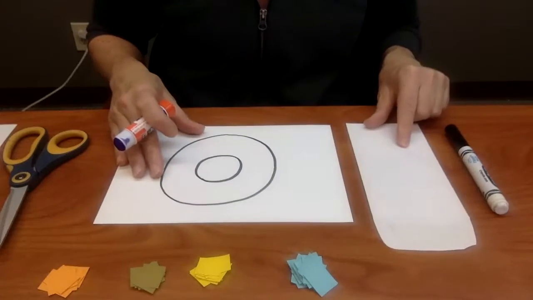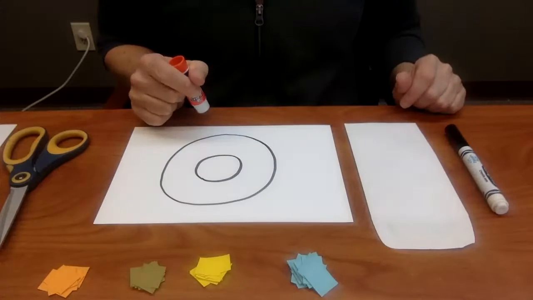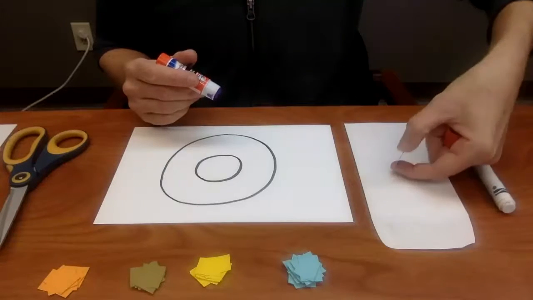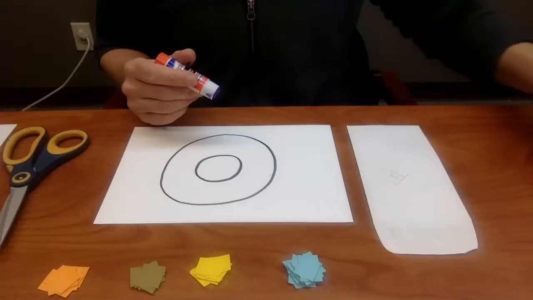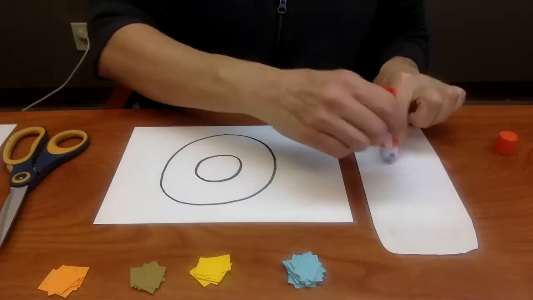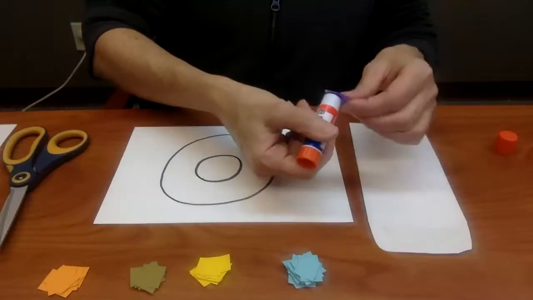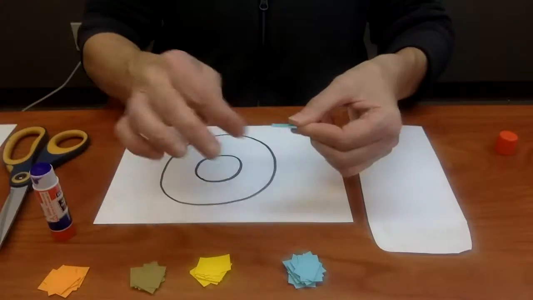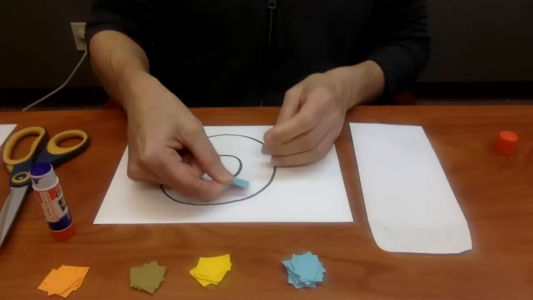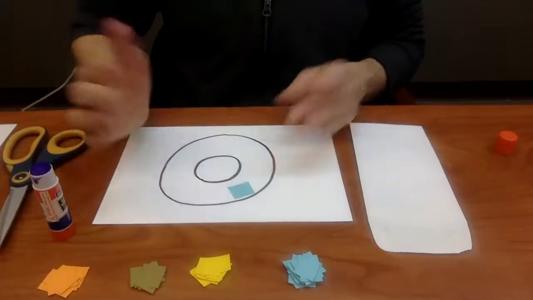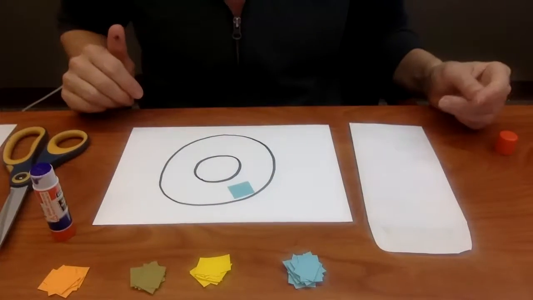and it is helpful to have a little piece of paper handy so that you're not gluing all over your table or your work surface. Take one of your pieces and put it color side down, and I like to put a good amount of glue on here because I want all the edges to stick, and then just put it on inside wherever you think it should go.